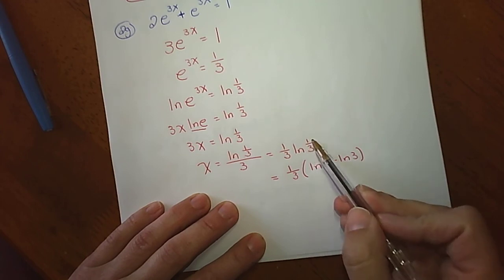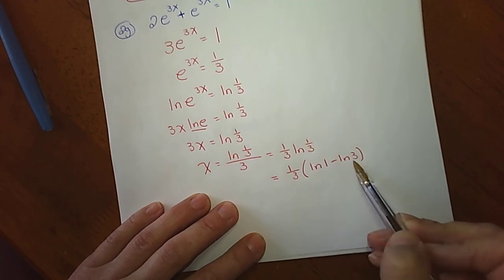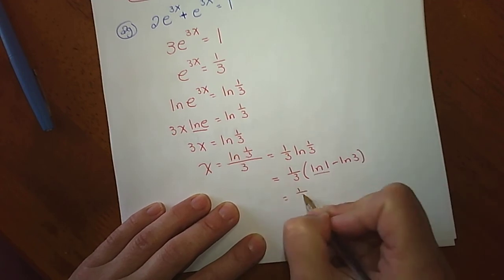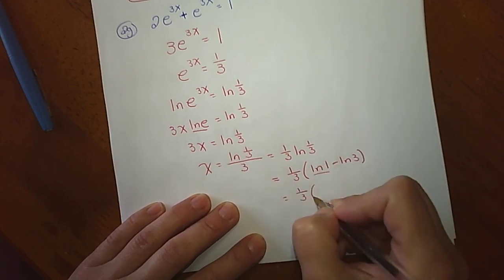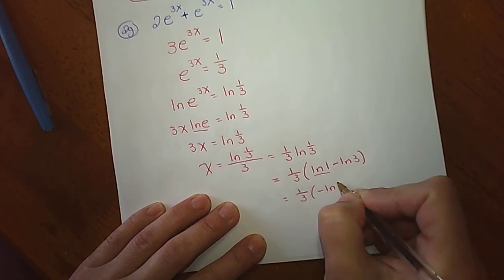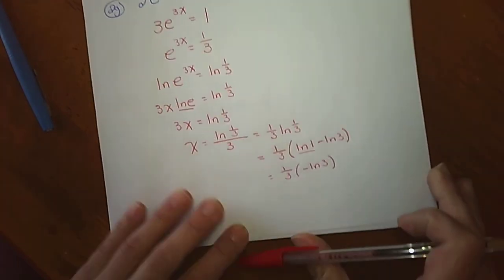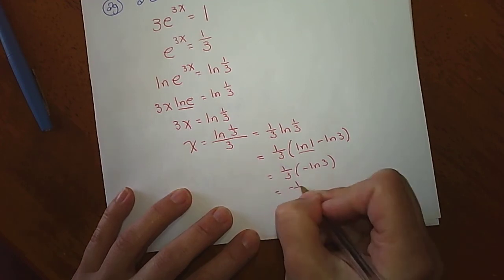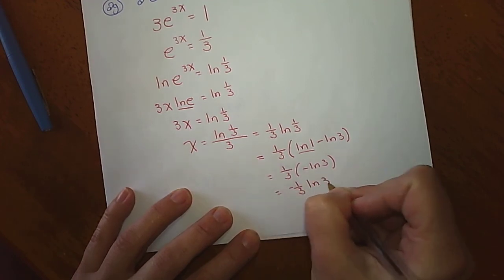Using, right, division can change into subtraction. What is the natural log of 1? That's right, it's 0. So 0 minus this guy would make that guy, right? So this would be another acceptable answer. You could also write it like this, right?